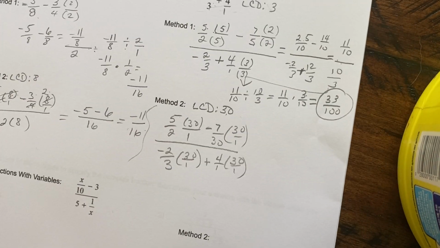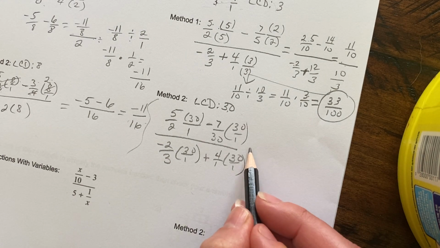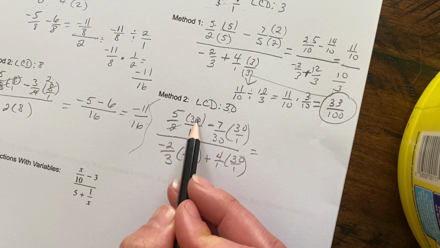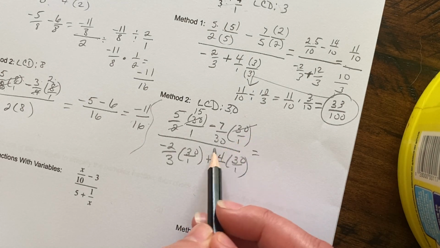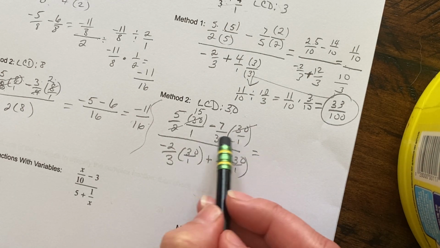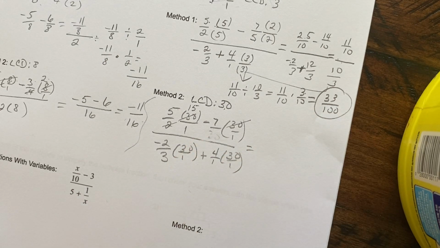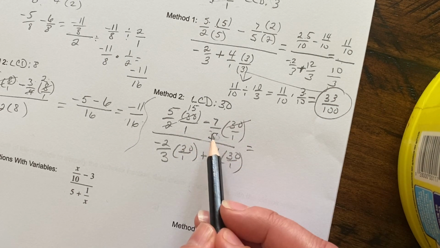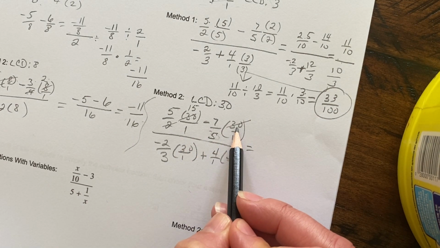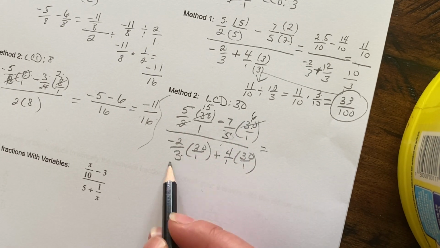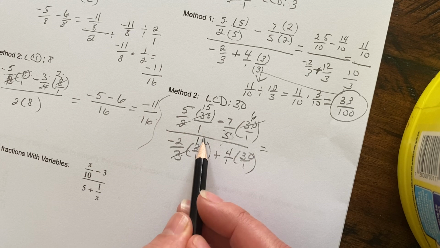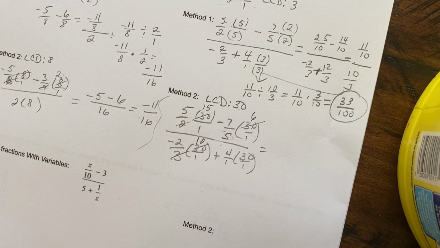And I'm going to simplify this down. Okay, so 2 goes into 30 15 times, so I'm going to make that a 15. 30 and 30. Oops, I don't think I wrote that right. Sorry about that. Should have put a 5. There we go. 5 into 30, 6 times. 3 into 30 down here, 10 times. And nothing to cancel there.